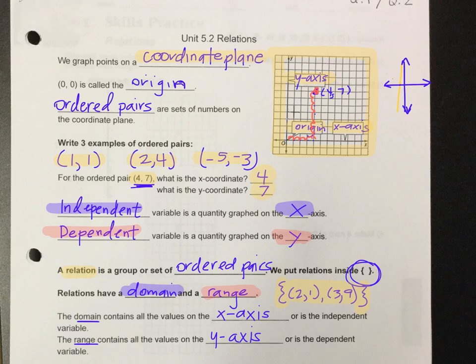2 other words you're going to need to learn that are related to x and y when we're talking about relations are domain and range. The domain contains all of the values on the x-axis, and the range contains all the values on the y-axis. So just remember: independent, x, domain; dependent, y, range.